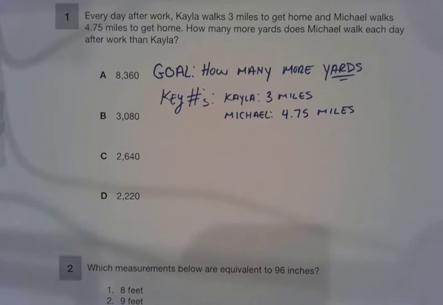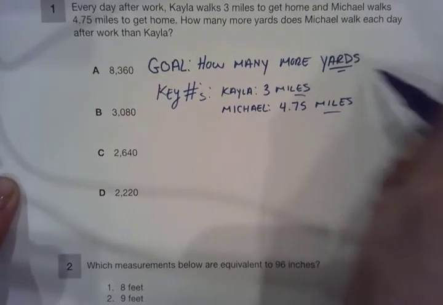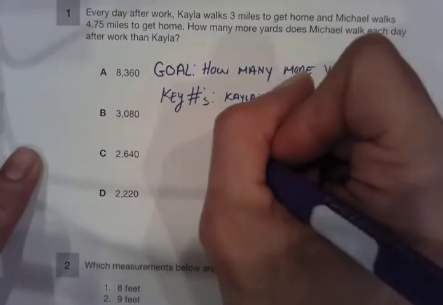So writing down your key numbers and your goals, you're going to automatically see this is a unit conversion problem. We have miles and we have yards. So now we must convert. This is a unit conversion that you do not need to memorize, and you will find it on your reference sheet. So let's go ahead and write down our conversion.